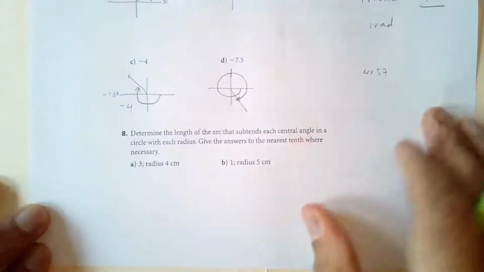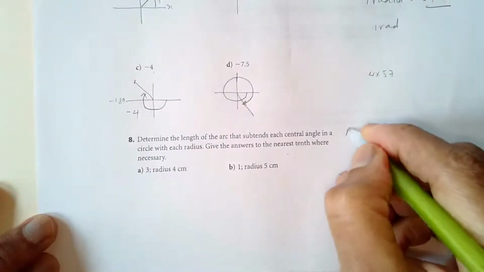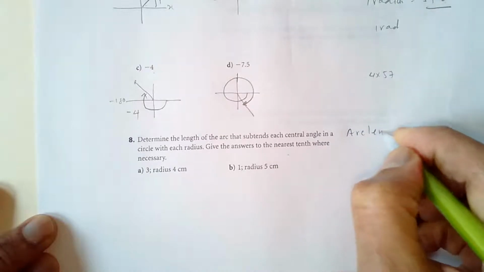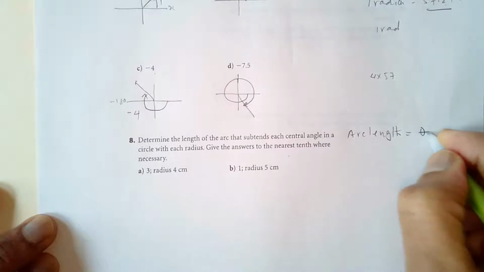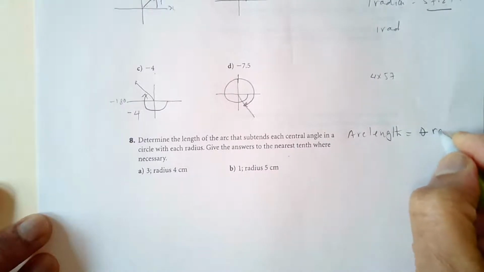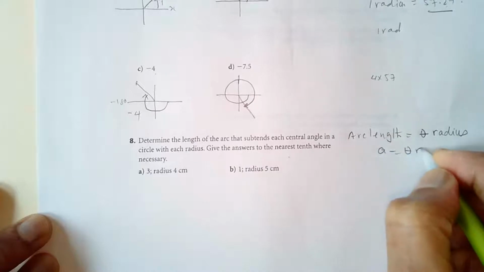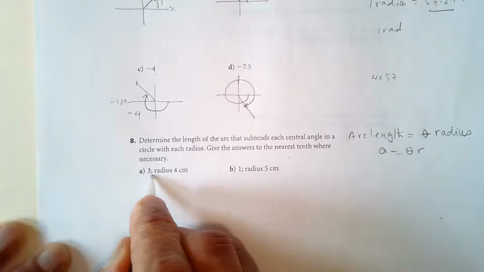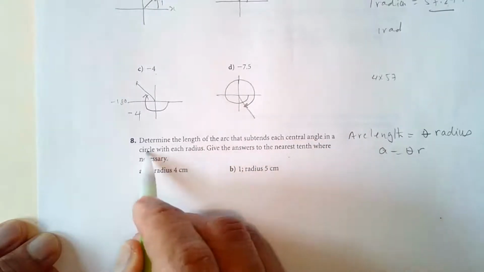Now this is the part now. Sorry about that. We have to use our arc length. So we said that arc length is equal to theta times the radius. So A is equal to theta r. Here I give you: determine the length of the arc that subtends each central angle in a circle with each radius.